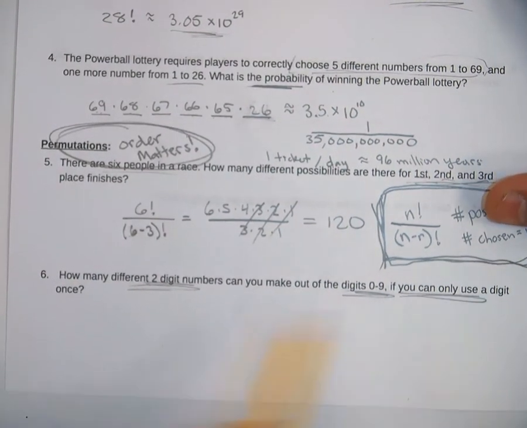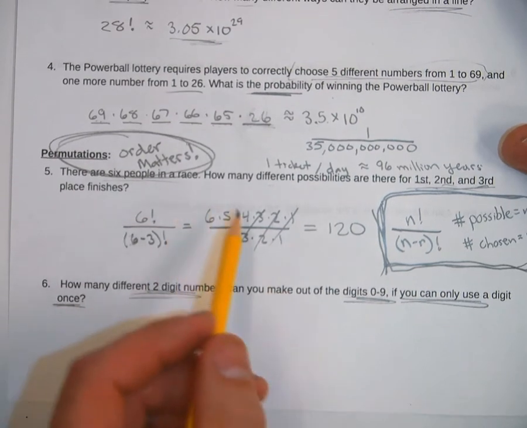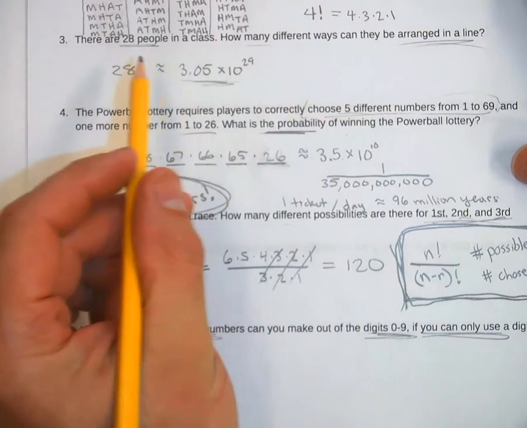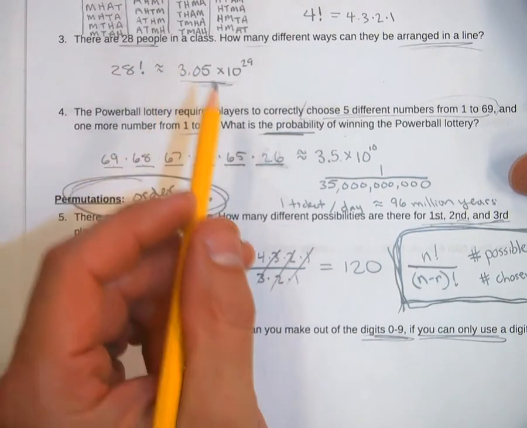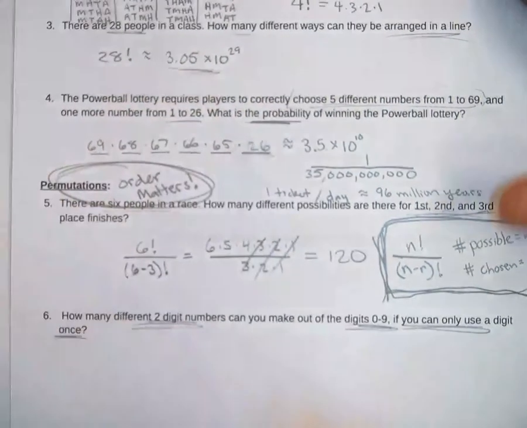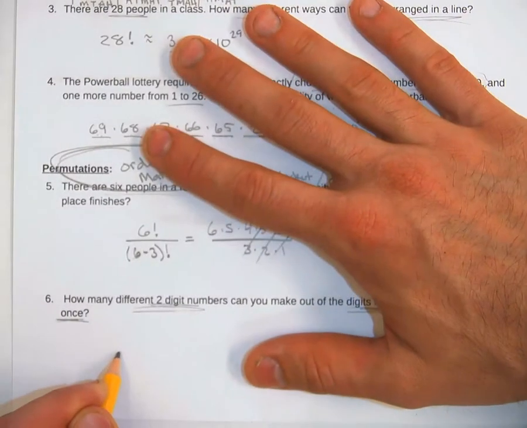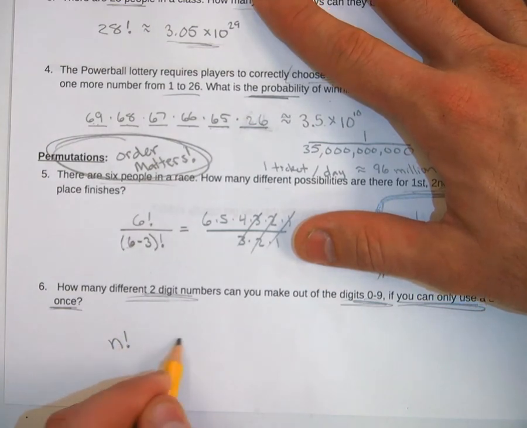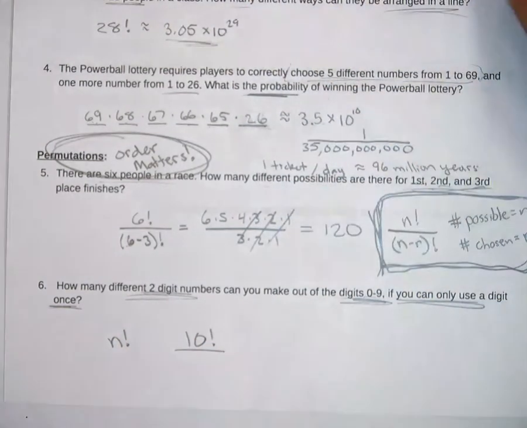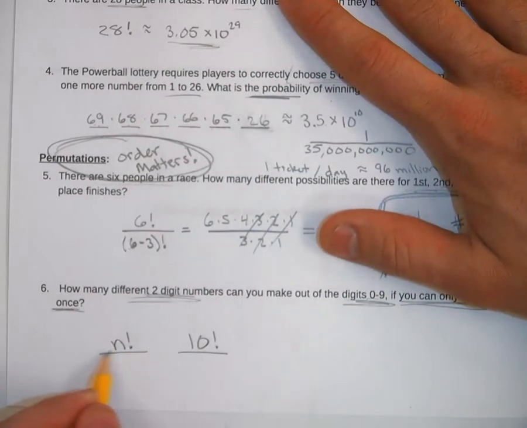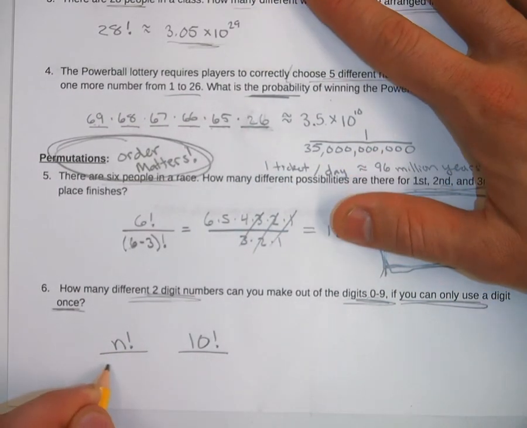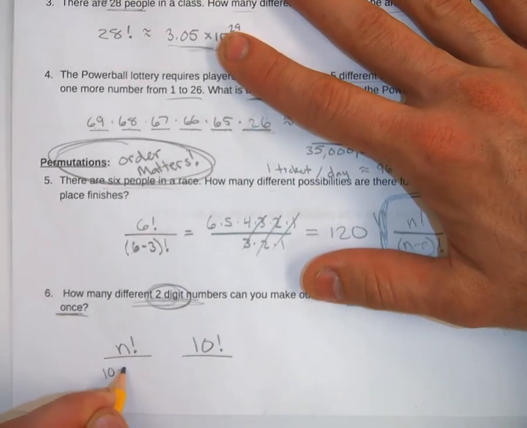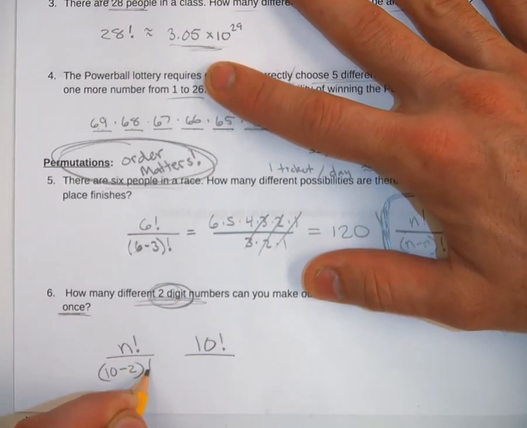But this restriction that you can only use each digit once really does make it like one of these problems where, if I'm looking at how I can arrange people, I can only put each person in one spot. So if I'm thinking about this, I have n factorial, which in this case is 10 digits. The number of possibilities would be 10 factorial. And then with my restriction of only using one digit each, and only being a 2-digit number, I would have (10 minus 2) factorial.